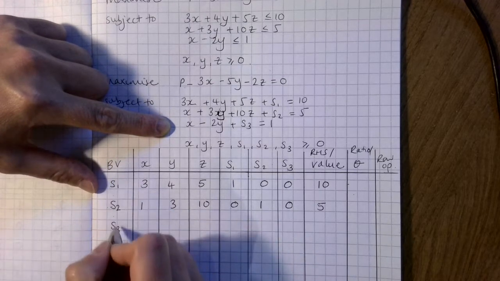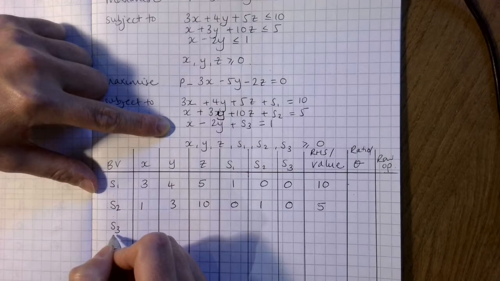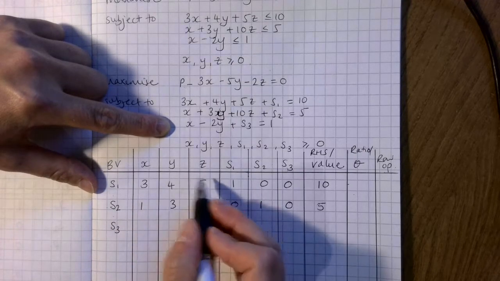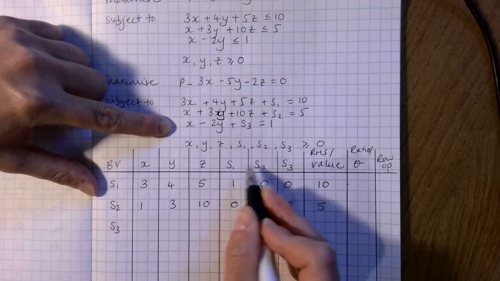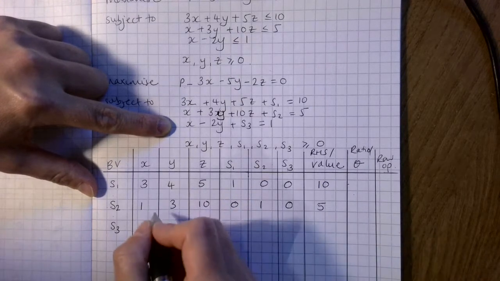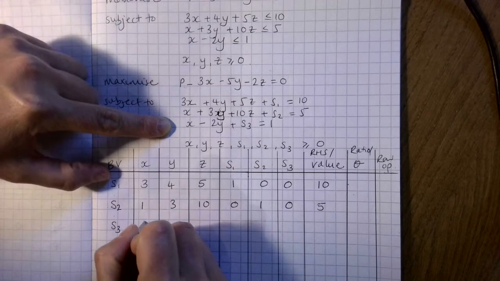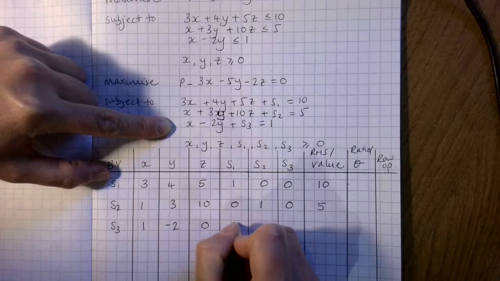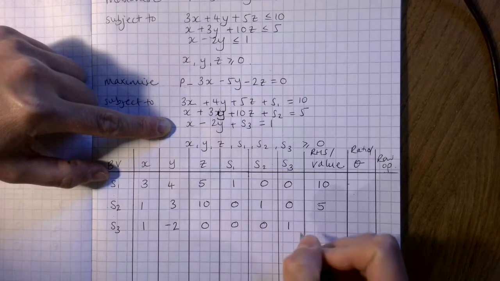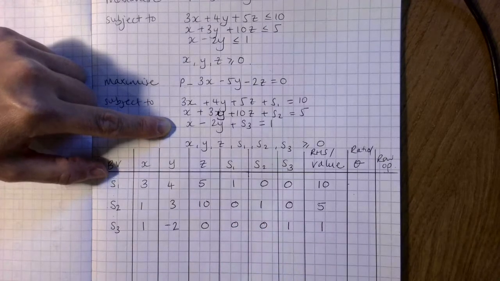So these are the ones that are non-zero at the start. Because we're starting at the origin, x, y, and z are all 0, but our slack variables are the basic ones. So I've got 1x minus 2y, no z's, 0, 0, 1 s3, and the right-hand side is 1.